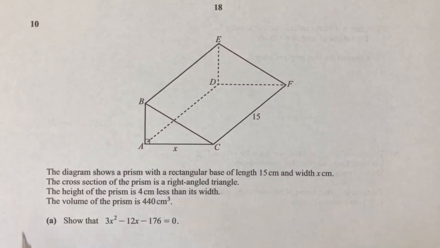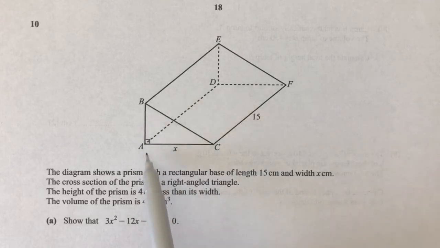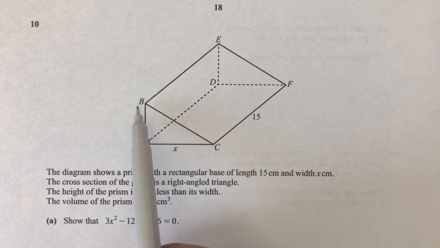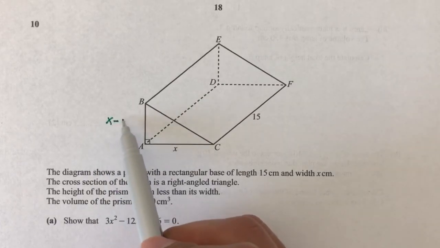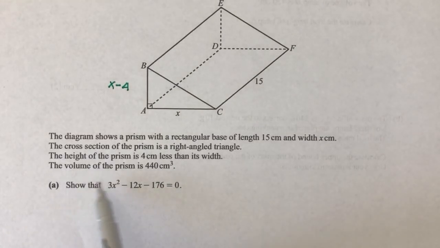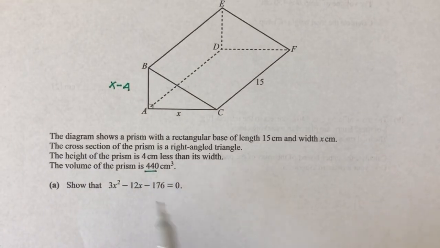Question number 10. The diagram shows a prism with a rectangular base. So this is a rectangle base, as you can see here, 15. This is 15 and the width x. The cross section of the prism is a right angle triangle. It's a right angle triangle. The height of the prism is 4 centimeter less than its width. So width is x, height will be 4 centimeter less, which is x minus 4 for the height. Now it says the volume of the prism is 440 centimeter cube.